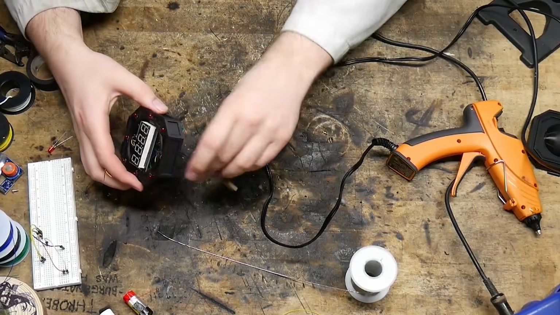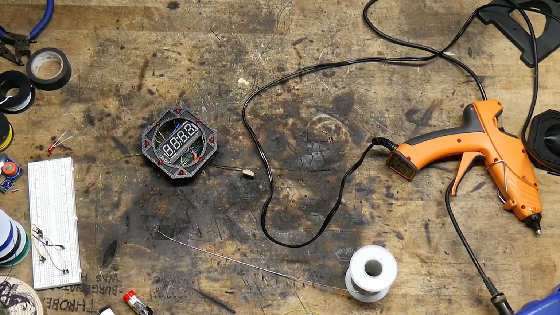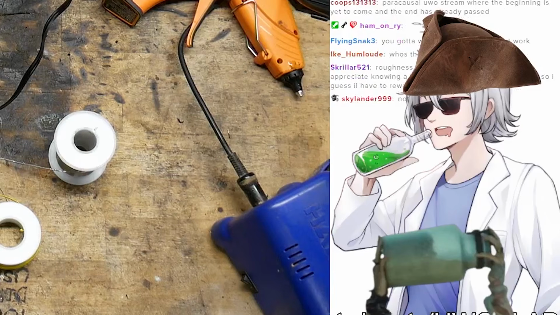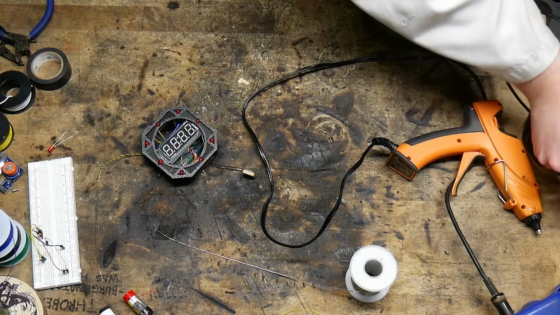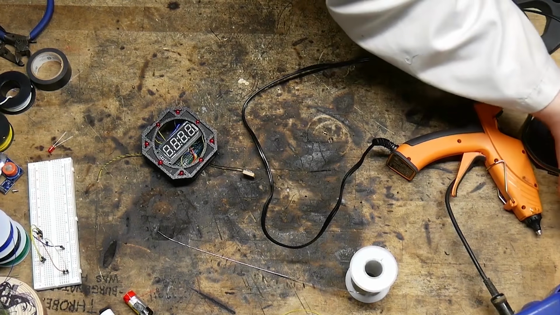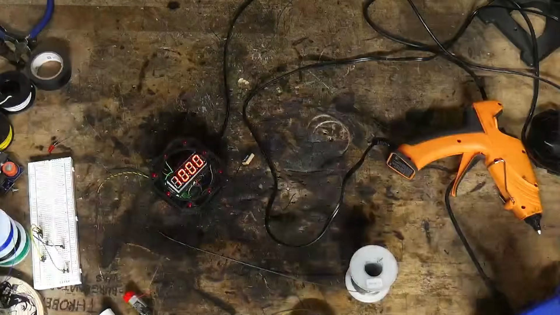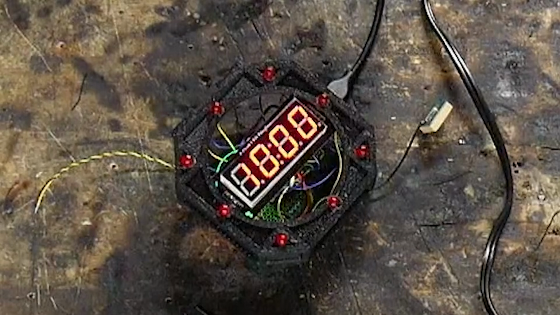Let's plug it in and make sure that it all works now that it's been crammed into the case. We get a USB-C cable, because I don't have the battery in it yet. We're using the batteries from the old vapes, too. If it says 1,000, that means it doesn't have a signal yet. Okay, it says 1,000, indicating that there's no signal yet.